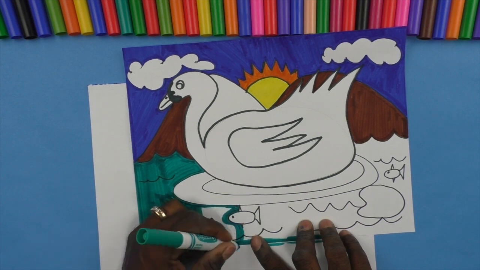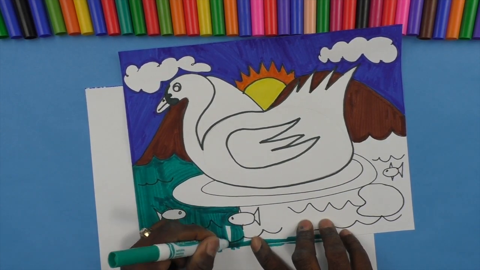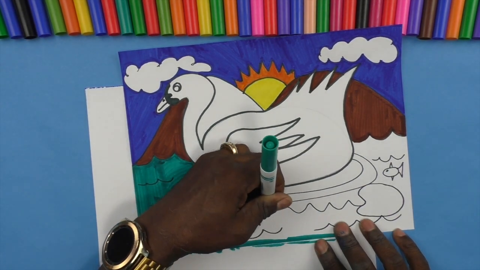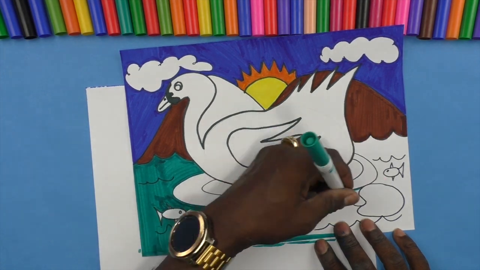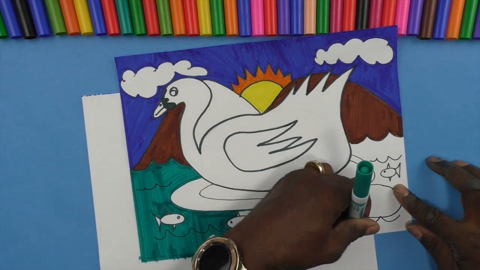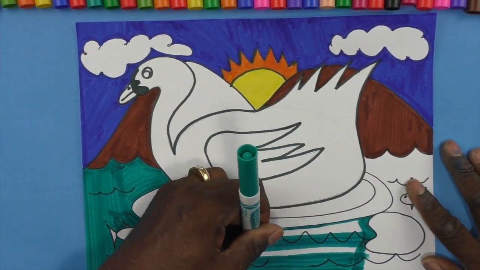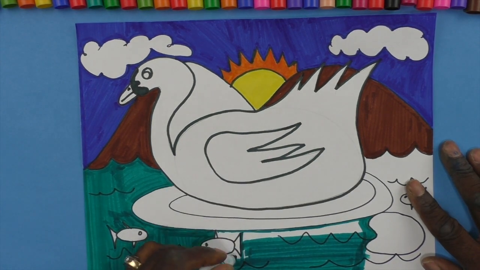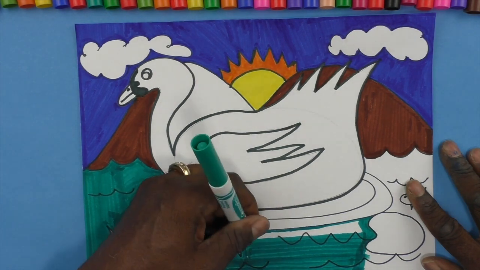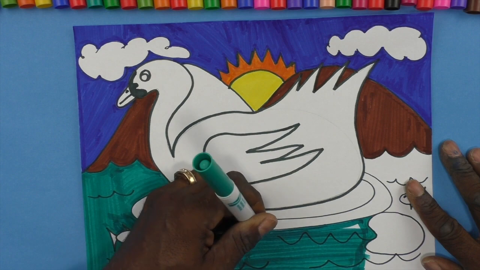They even come through the blue. Now this little ring where he's sitting down, trying to outline that and go around the lily pad. Almost done.